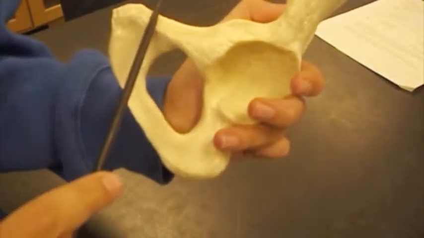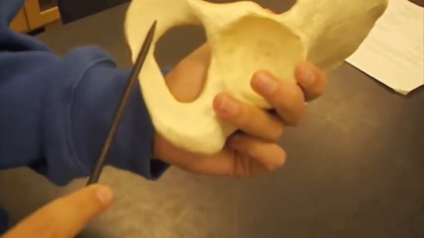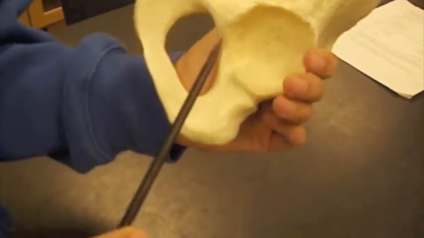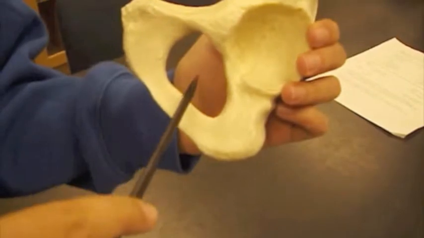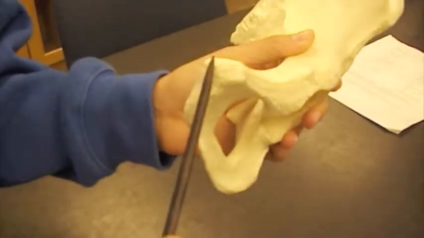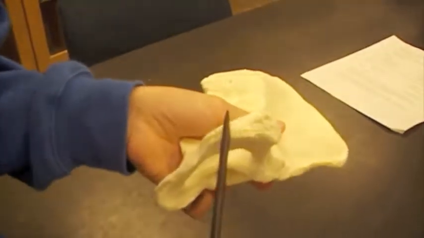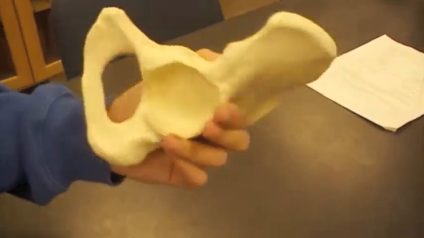Okay, so now we're on the last part of the pelvis, which is the pubis, which is the anterior inferior part. So we have our superior ramus right here, the inferior ramus, our obturator foramen, this is a big hole right here, pubic crest, and pubic symphysis. That is the pelvis.